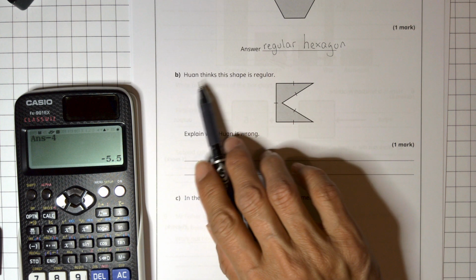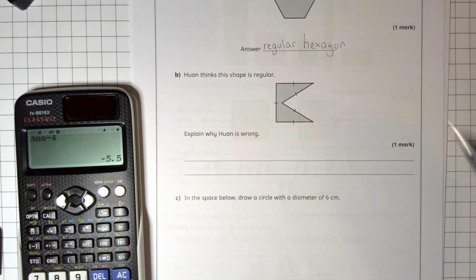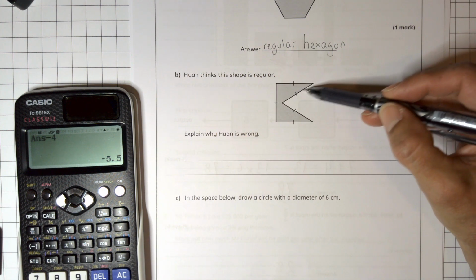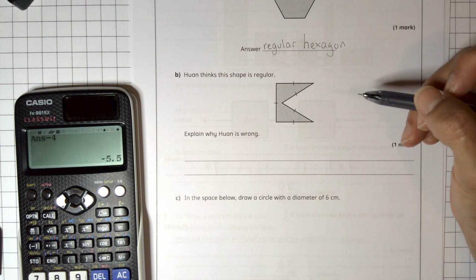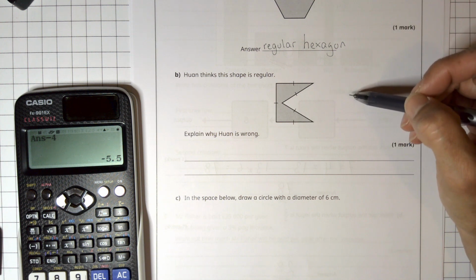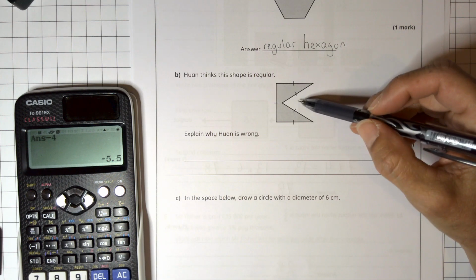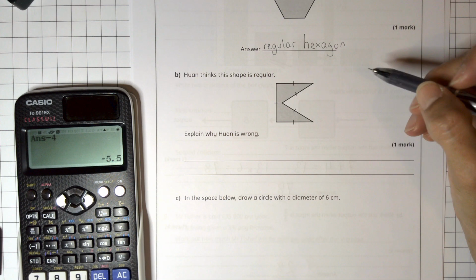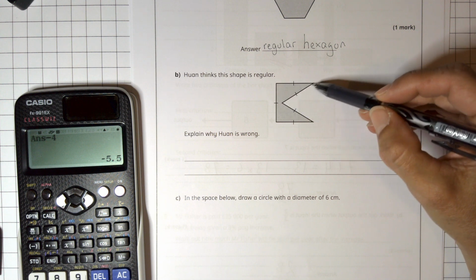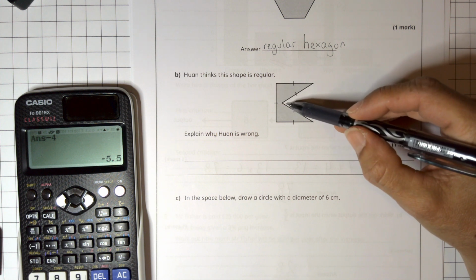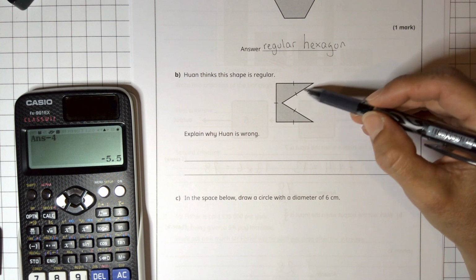Juan thinks this shape is regular. In other words, each of the sides is equal length. Explain why he is wrong. And well, obviously they don't say this is an accurate drawing, so we can't just measure it and say, well, clearly that there is not the same as that bit there. But if you recognize, this looks like a right-angled triangle, and it's not quite, because obviously it doesn't quite match there, but we can see that this is nearly like a hypotenuse.